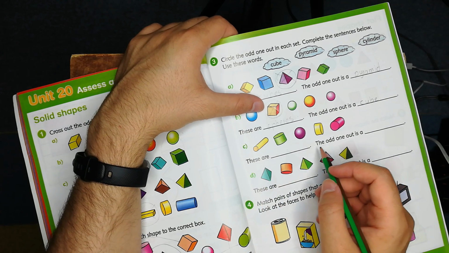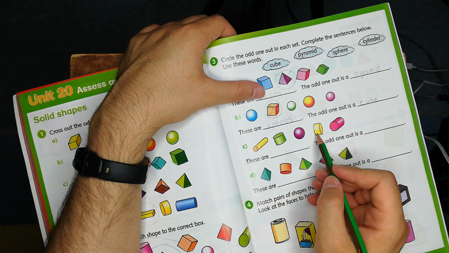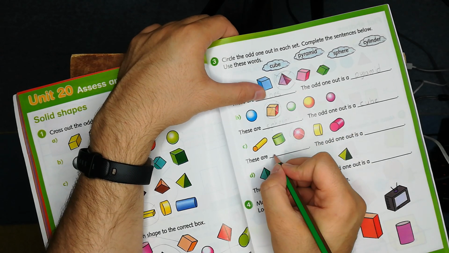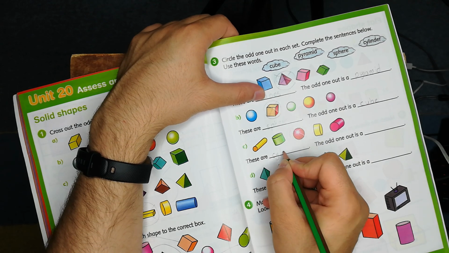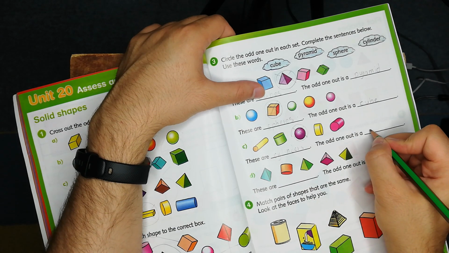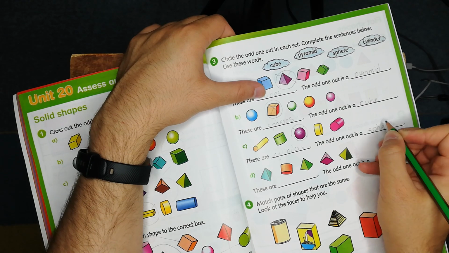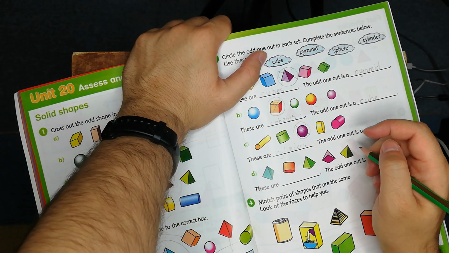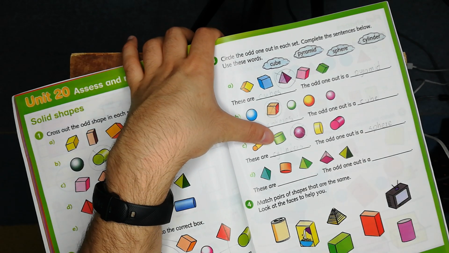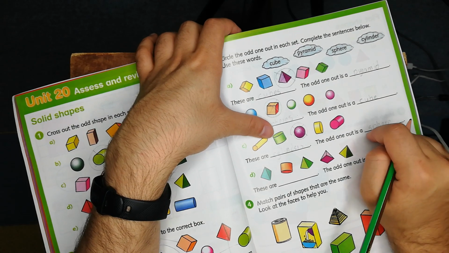The odd one out is, I have a cylinder, cylinder, sphere, cylinder, cylinder. So the odd one out is the sphere. These are cylinders. The odd one out is a sphere. Again, take your time writing, take your time copying the spelling. What matters is you get the correct spelling, and that's more important than writing quickly. You don't have to write the full stop because it's already here.